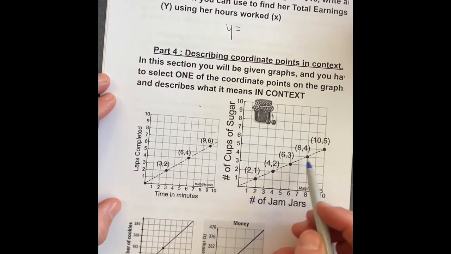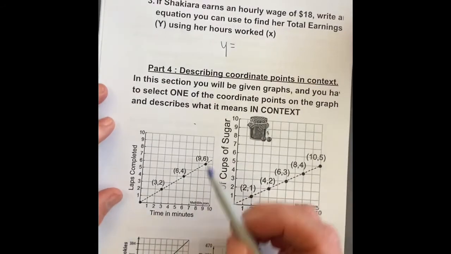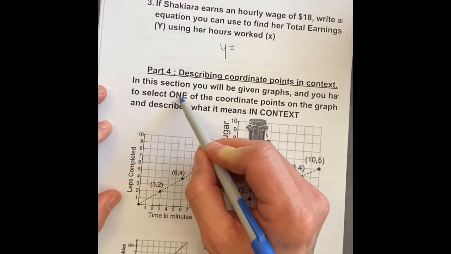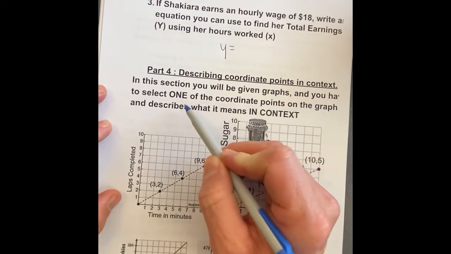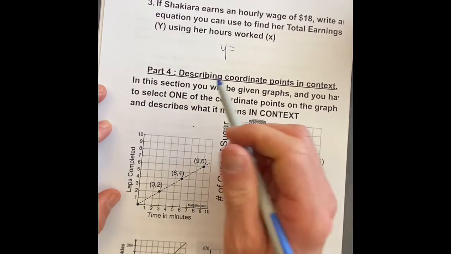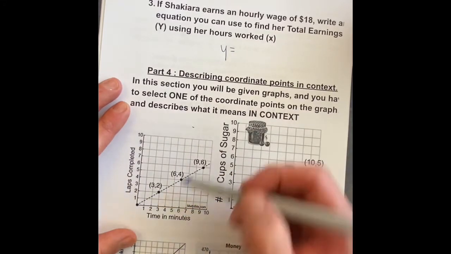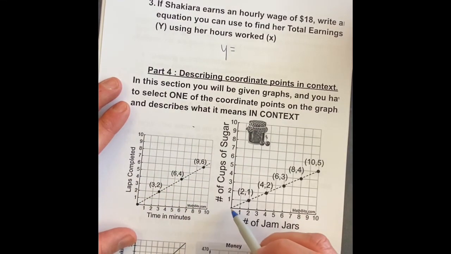So for each of these graphs, you need to select one of the coordinate points on the graph and describe with a sentence what it means in context. Meaning, in the story of the graph, what is it talking about? This is 2 jam jars for every 1 cup of sugar, and so forth.